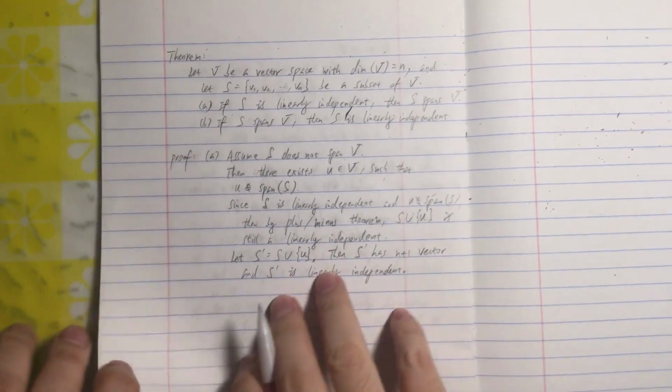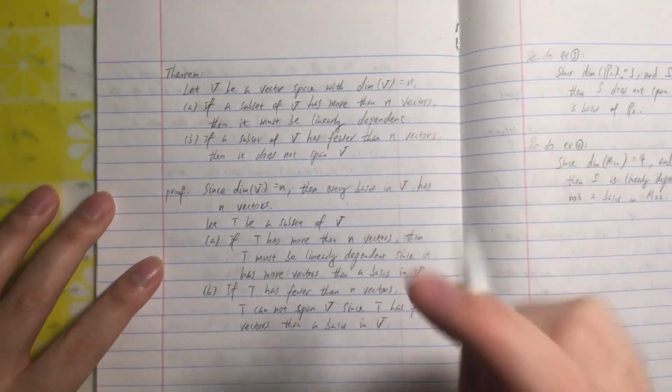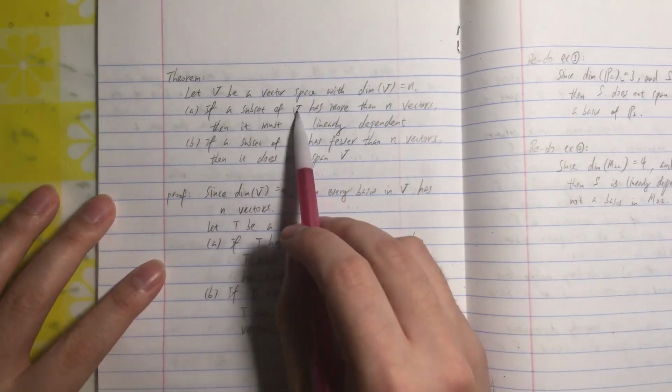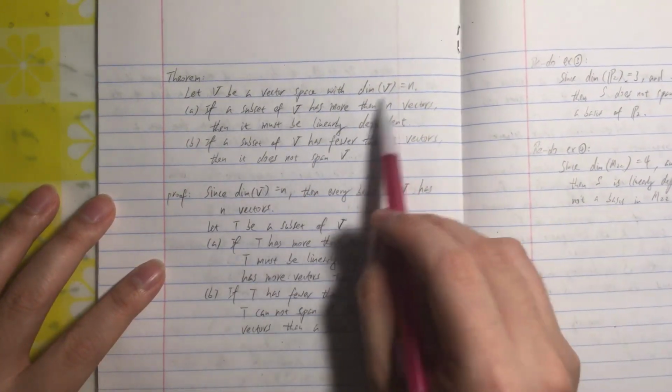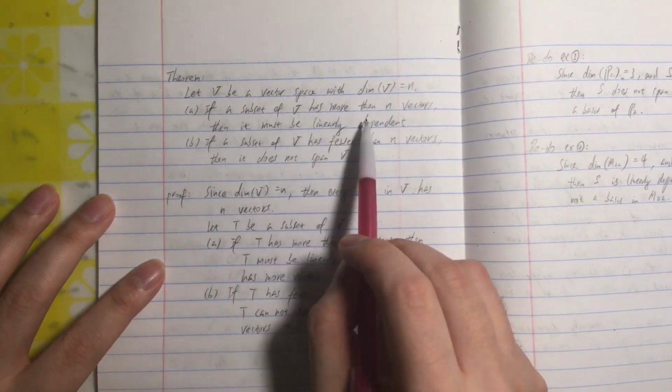However, according to the previous theorem, we know that if a subset of V has more than m vectors, it must be linearly dependent.